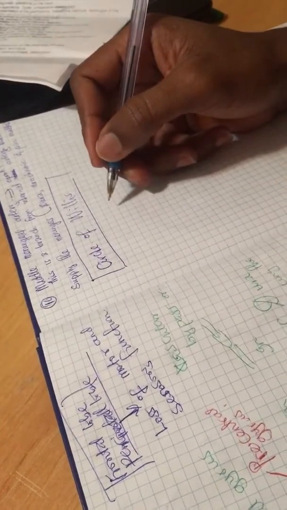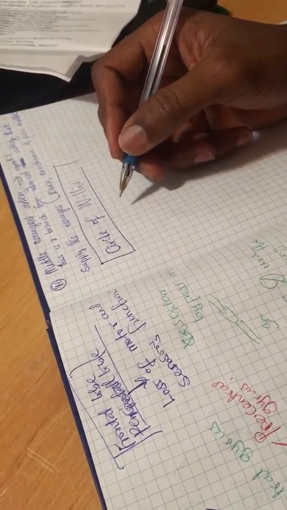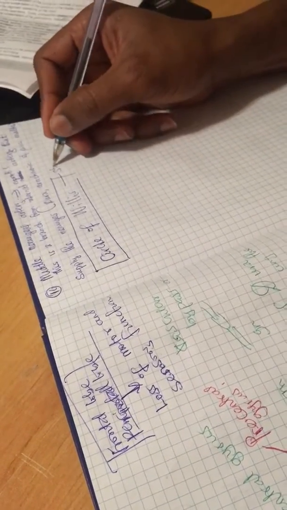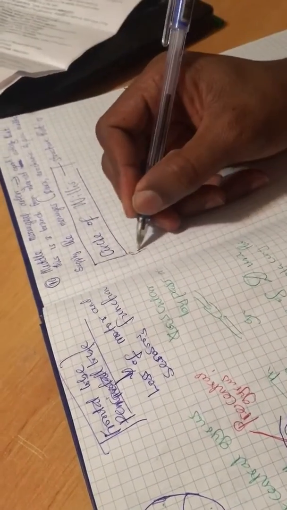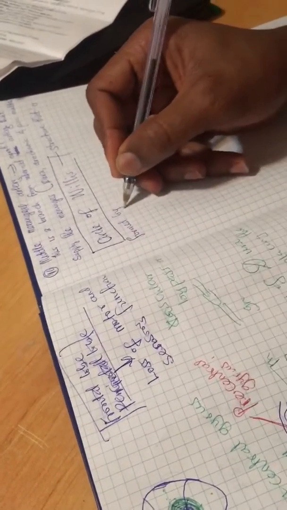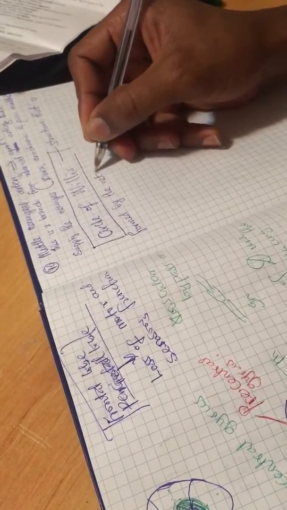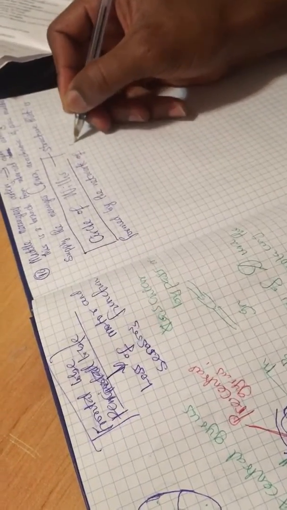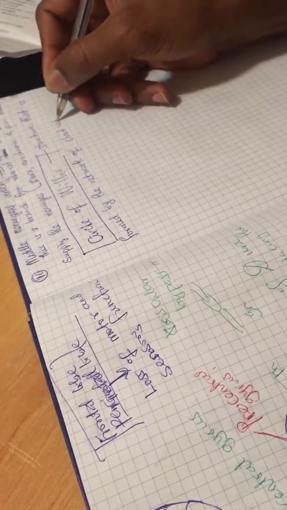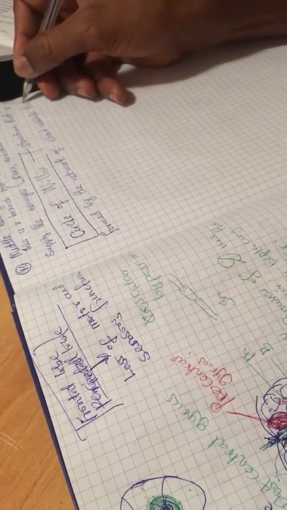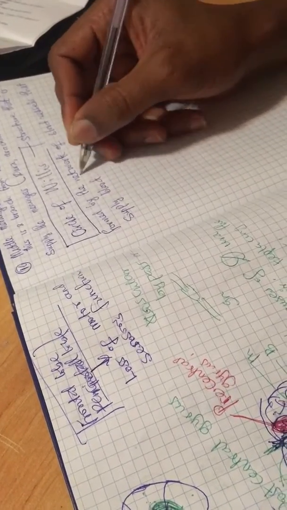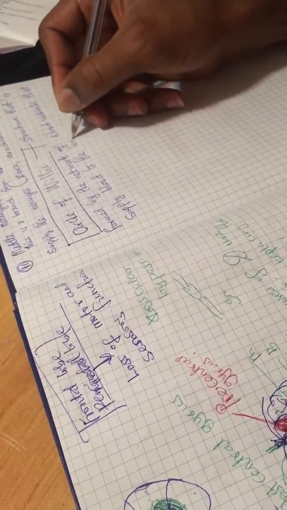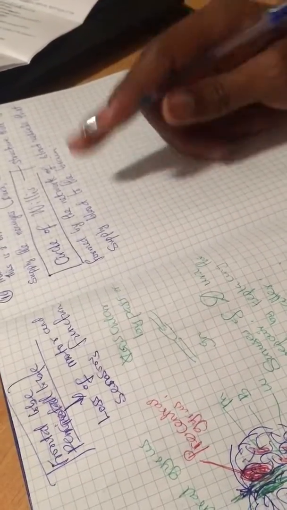This is the structure that is formed, a network of blood vessels.